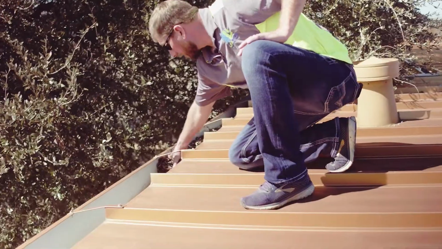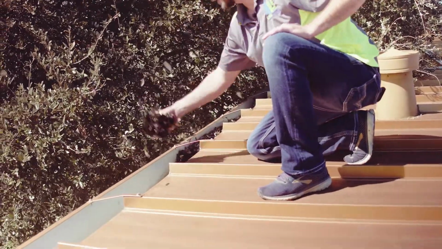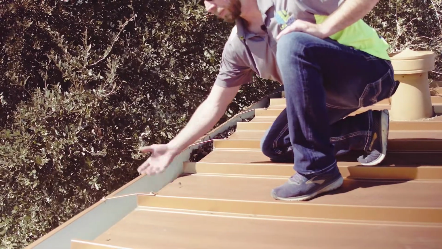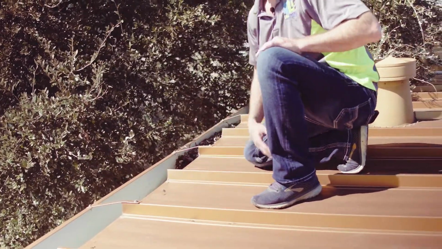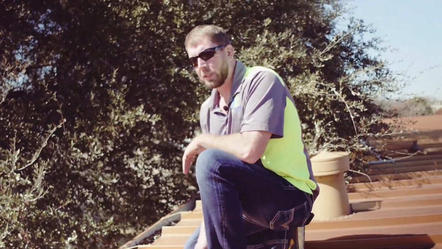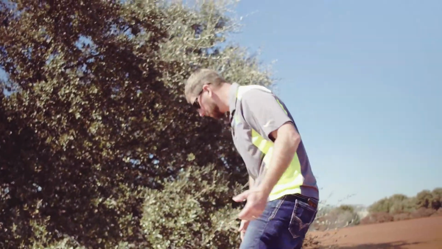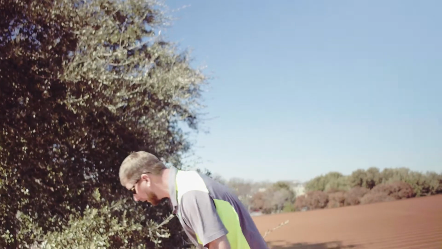As you can see, we've got a lot of leaves and debris in this gutter, and it backs up the water flow and can cause the water to back up into the roofing system. We also inspect for visible damage from trees or hail or any other wind-blown debris.